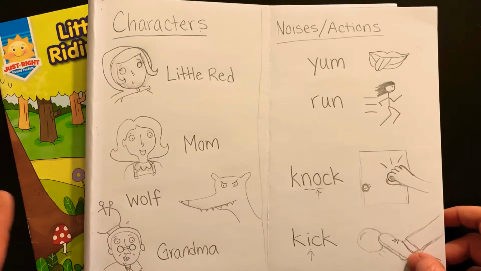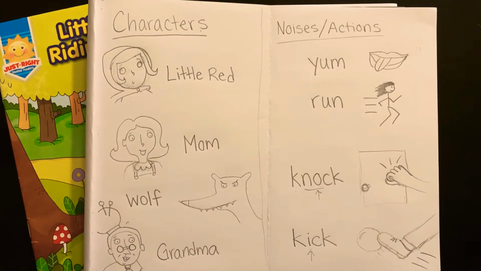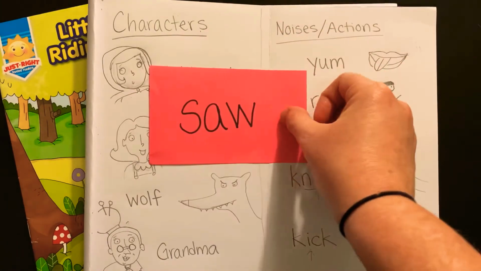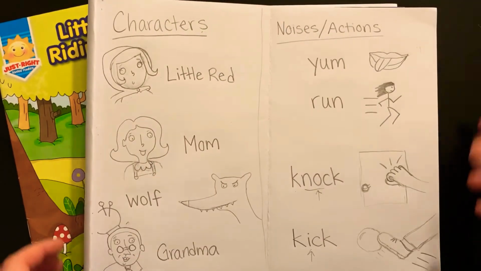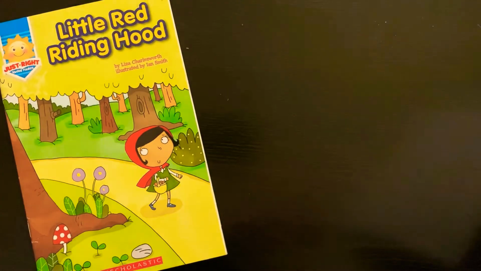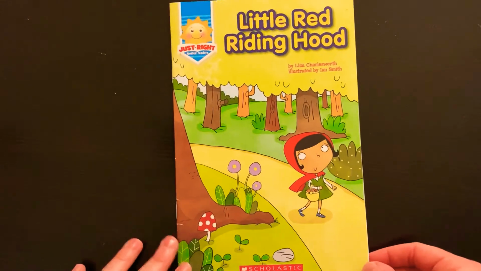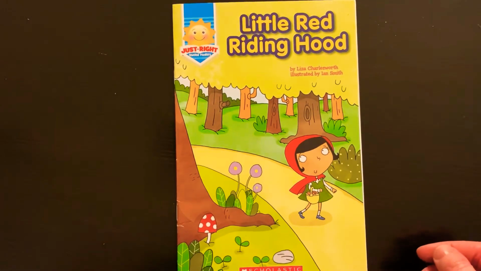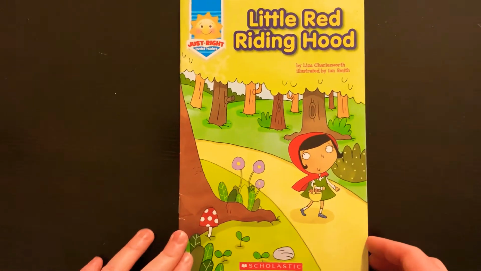Now, the other thing is in this story, Little Red sees lots of things, but she's telling you about it later. So it happened in the past. So she doesn't say, I see something. She says, I saw something. So she's going to see a lot of things. And she's going to say, I saw, blah, blah, blah. I saw, right? I know you like my blah, blah, blahs. So make sure you're on the lookout for what she is seeing. All right, Little Red Riding Hood.